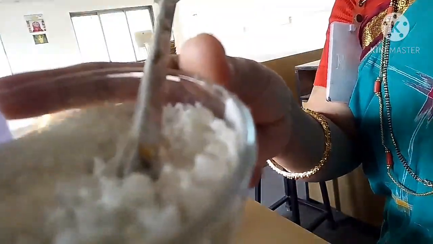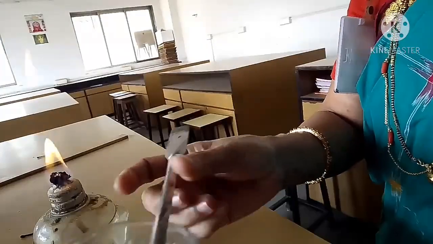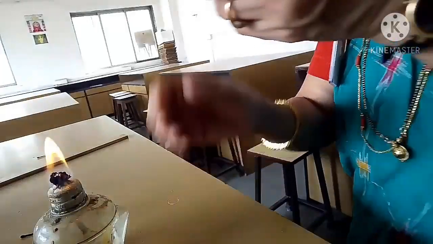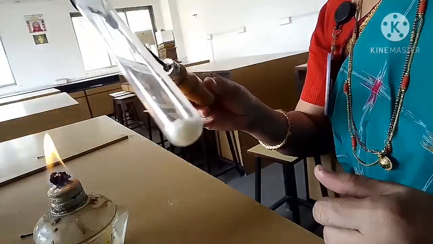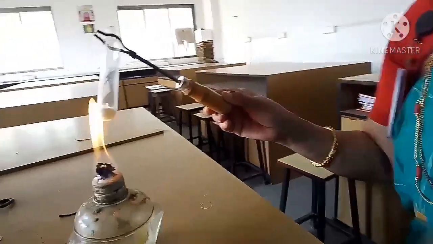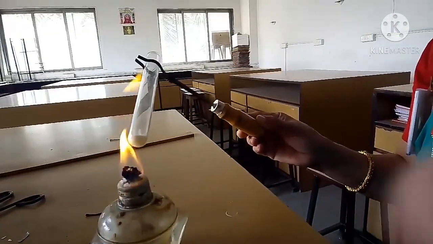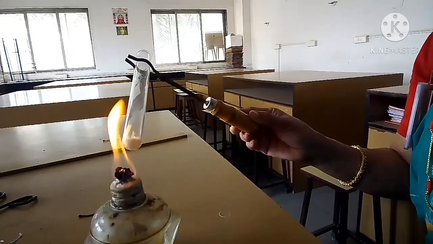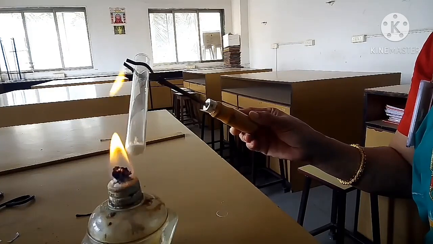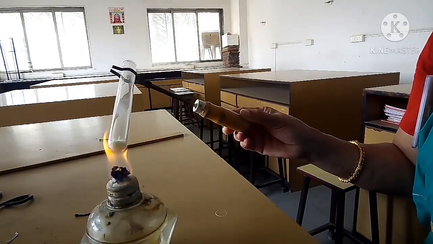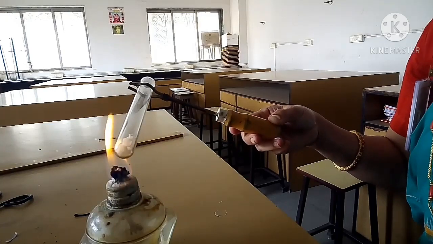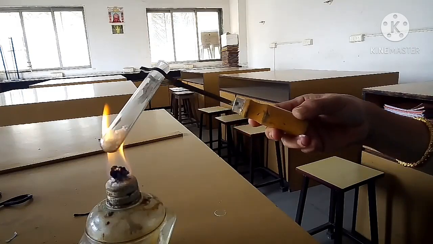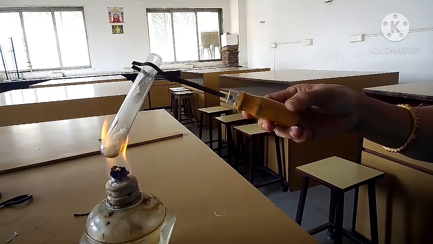This is powder of lead nitrate. Now I am taking this powder inside the test tube and I am going to heat it. Now you can hear a crackling sound.